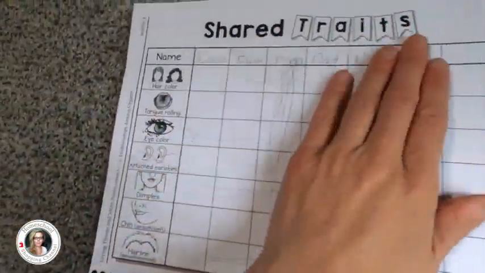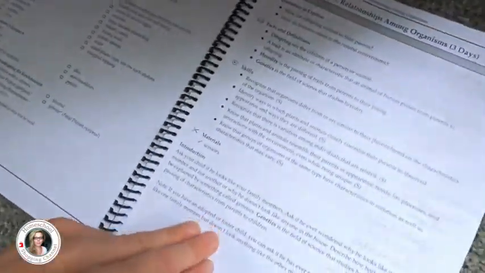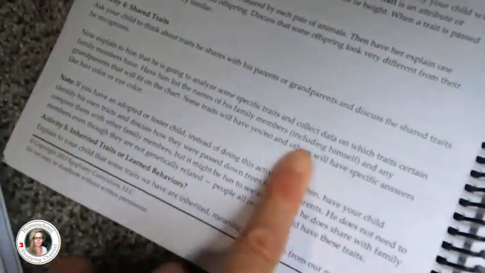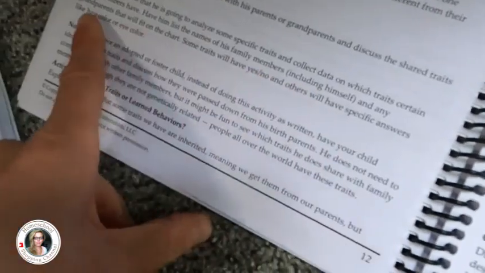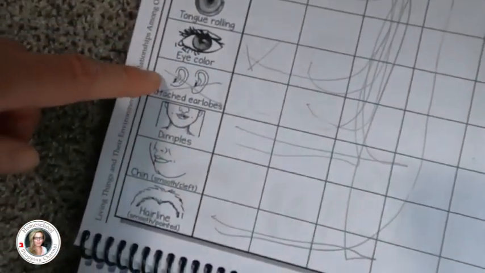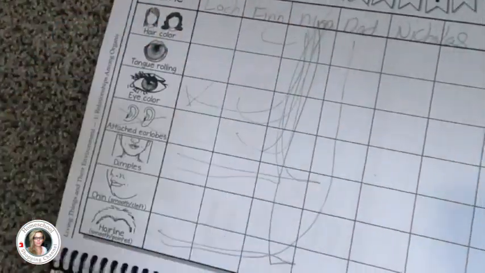Okay, so then this was kind of interesting. This was shared traits. I'm not exactly sure how to do it because, again, it kind of explains it in here. So this is activity 4. So let's do shared traits. Analyze some family members, including himself and the grandparents, who, it's kind of hard to see traits because they're older. Now, hair color, tongue rolling, eye color, attached earlobes, dimples, chin, and hairline. Whatever, we got the concept down.